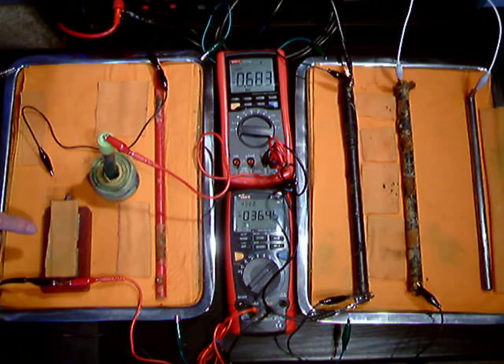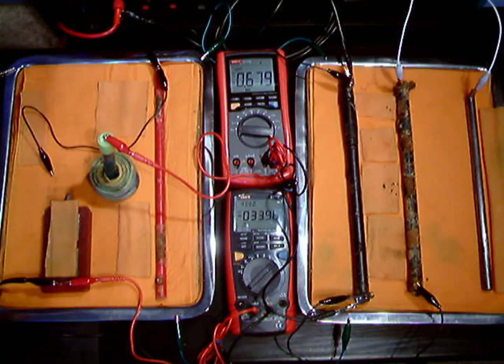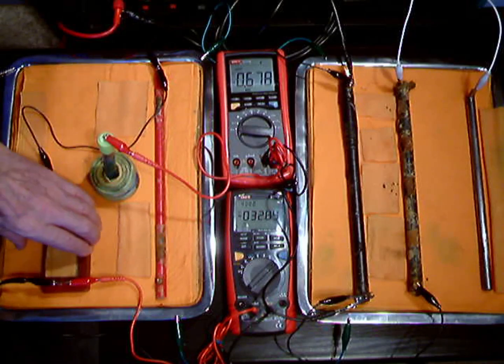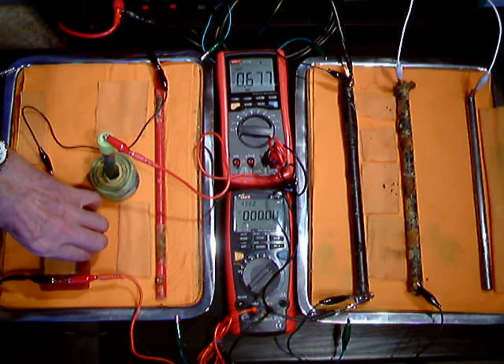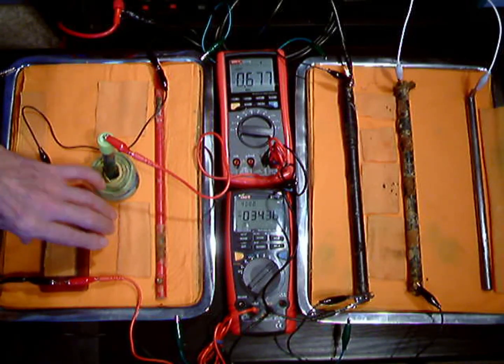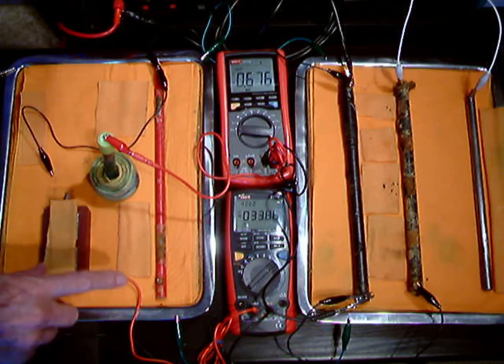That is the corrosion current caused by this corrosion, which is sending the current through here, through the meter, and back to here, and then through the earth. If I lift this, it proves the earth path because the current stops. So the current of this corrosion cell goes through the earth.